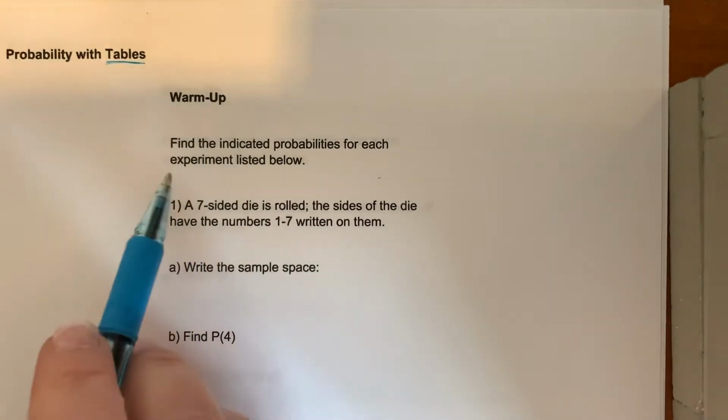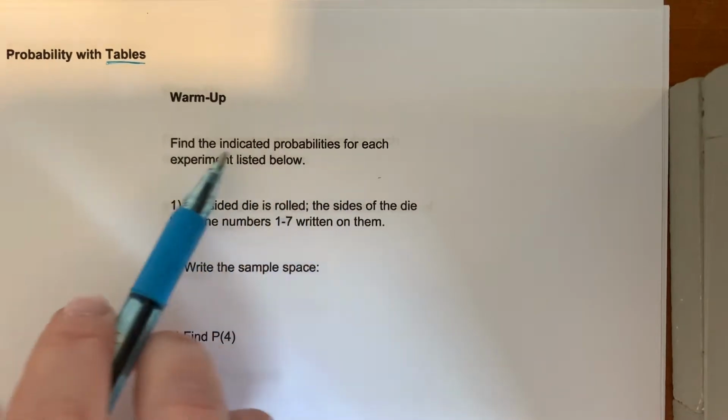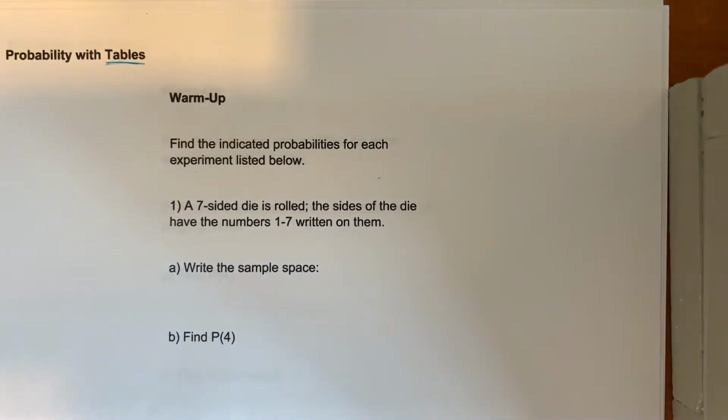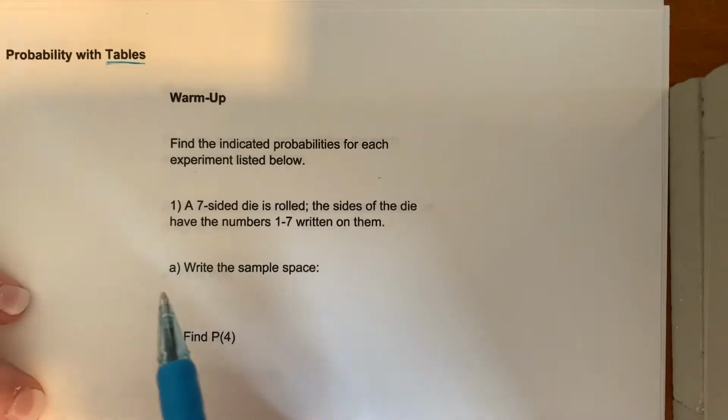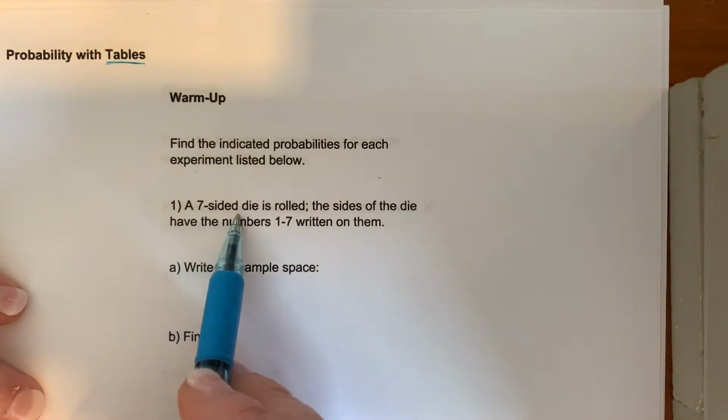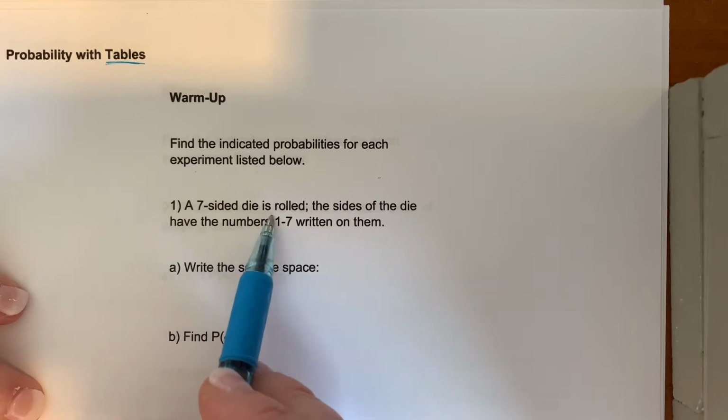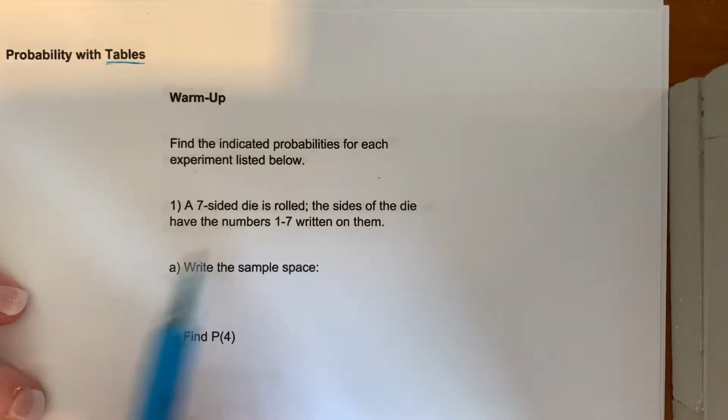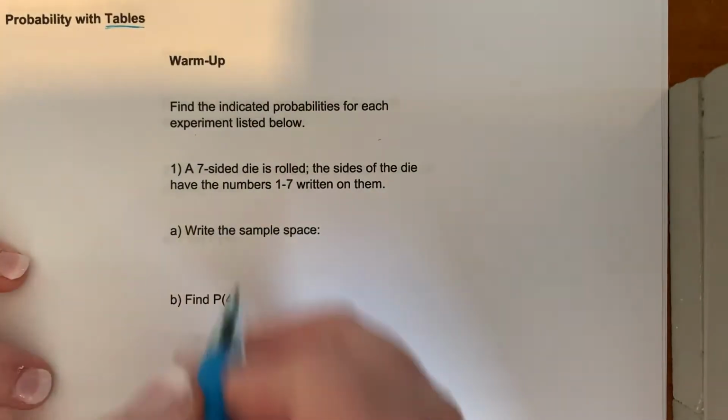So this says, find the indicated probabilities for each experiment listed below. So remember, an experiment is just what you're doing. So in this case, we're rolling a 7-sided dice. So a 7-sided die is rolled. The sides of the die have numbers 1 through 7 on them. So write the sample space.